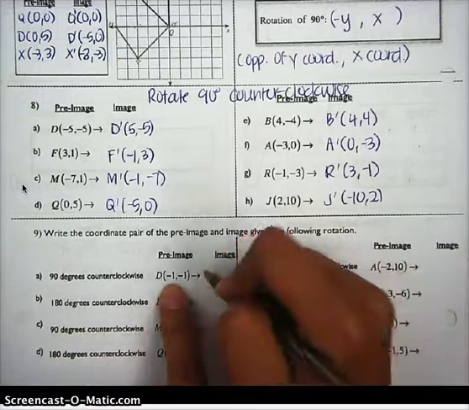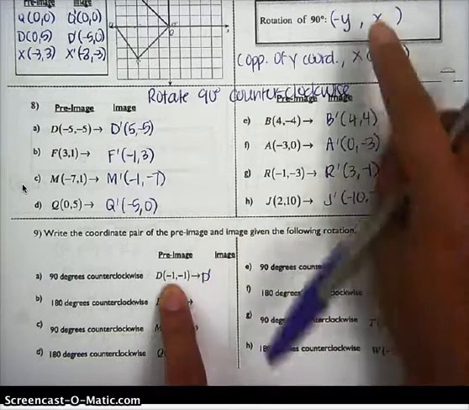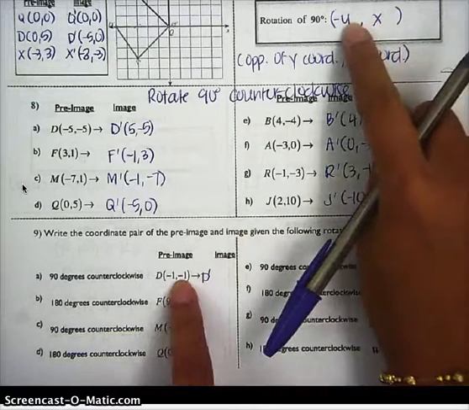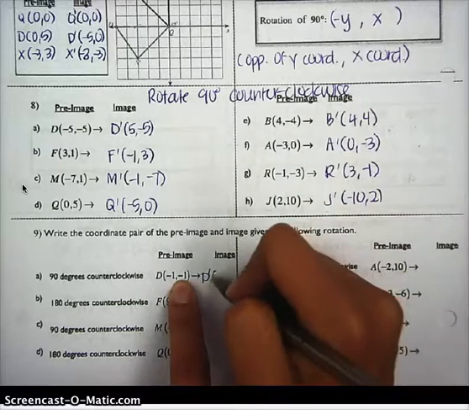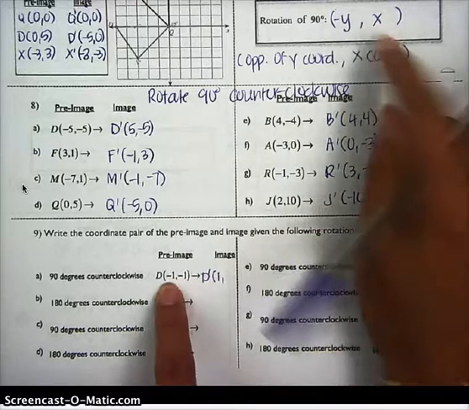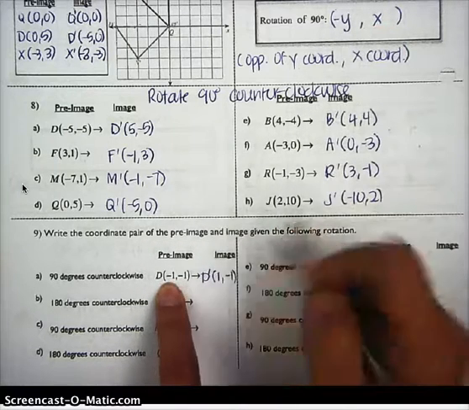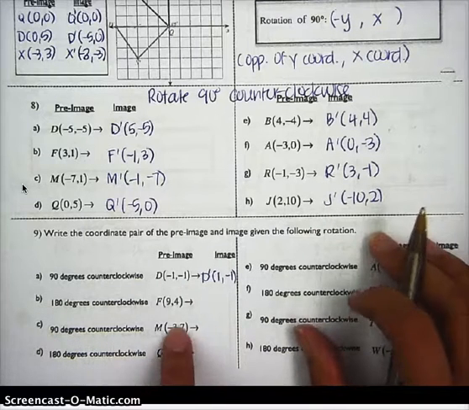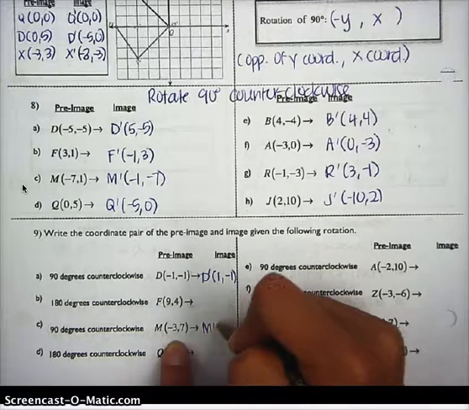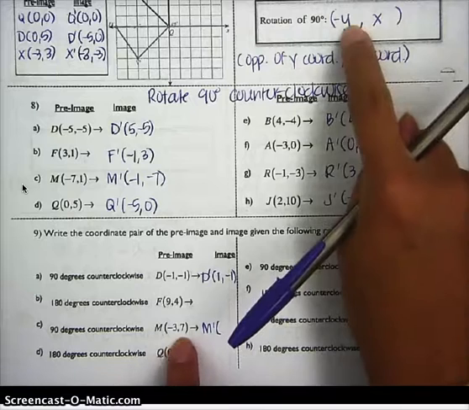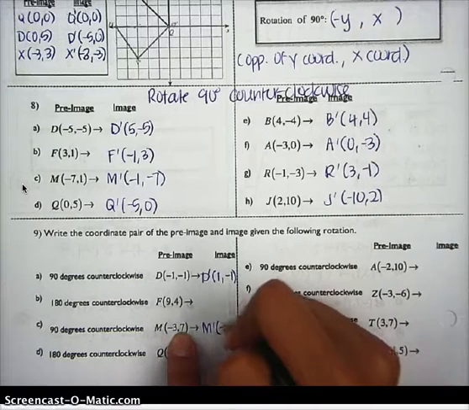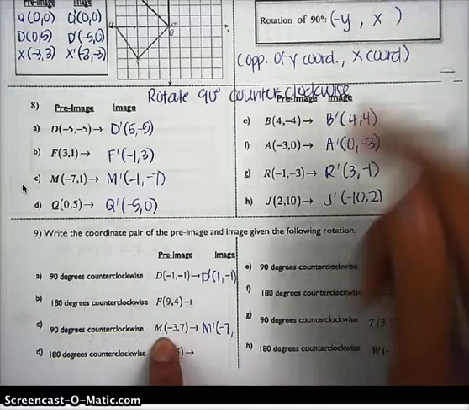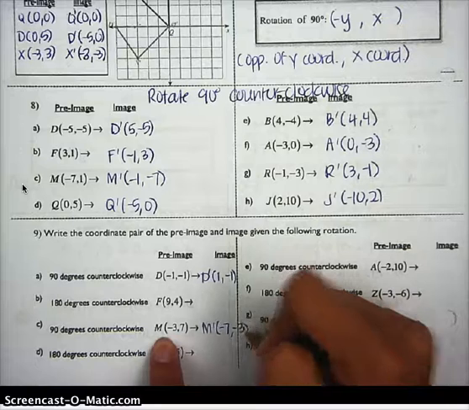So here, I would say D prime is, again, I'm going to have to take the opposite of y, so the opposite of -1 is 1. And then I'm going to take what x is, so it's -1. I'm going to skip B, I'm going to jump over to C because it's a 90-degree rotation. I'm going to say M prime is the opposite of y, so it's going to be -7. Then I get to keep x, so that's -3.